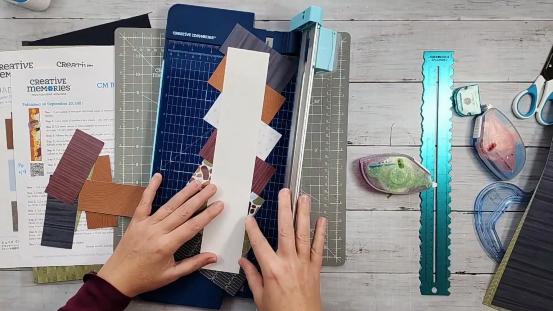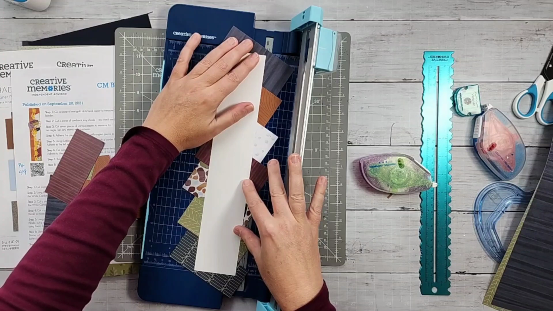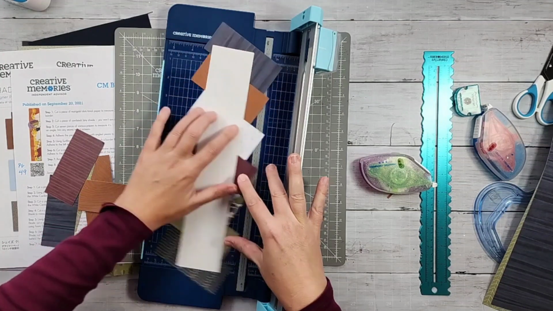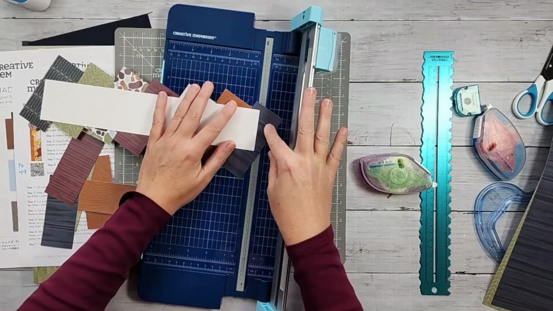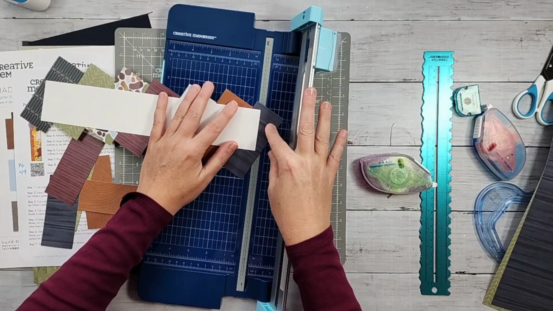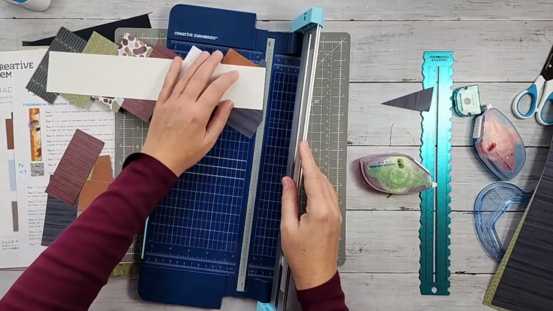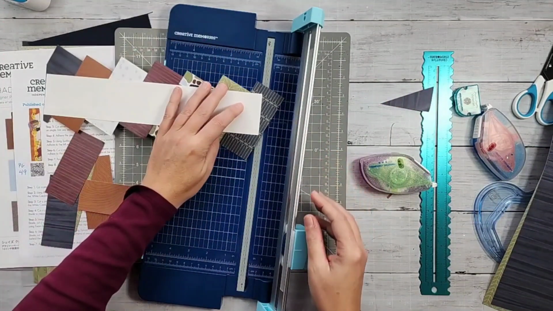So now I'm going to flip this over and cut all this excess off. First, I think I'm going to make this easy. I'm just going to cut off the ends because that's going to make it easier. I didn't do the best job cutting the ends, but for the most part, let me just get this cleaned up.